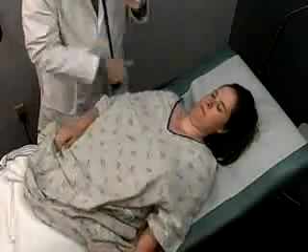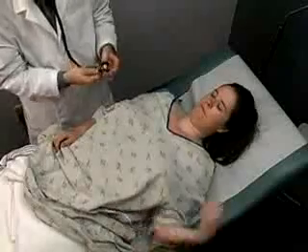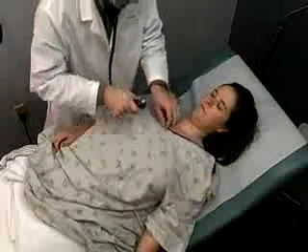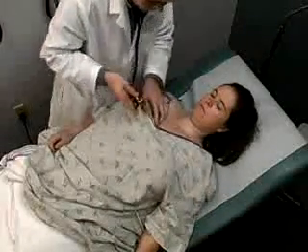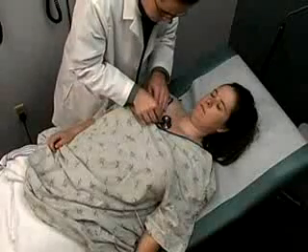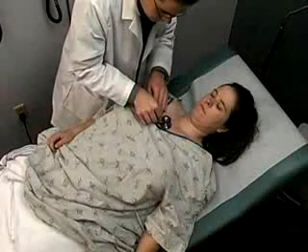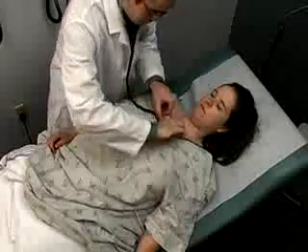To examine the aortic, pulmonic, and tricuspid areas, unbutton part of the gown and lower it as necessary. Be careful not to expose the breast unnecessarily, but never listen over the gown.